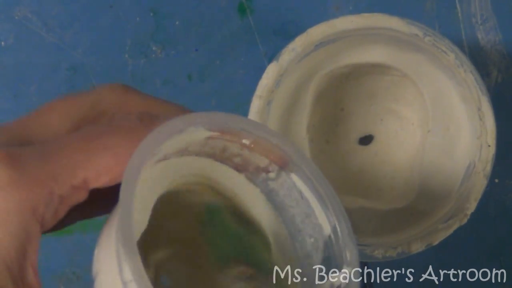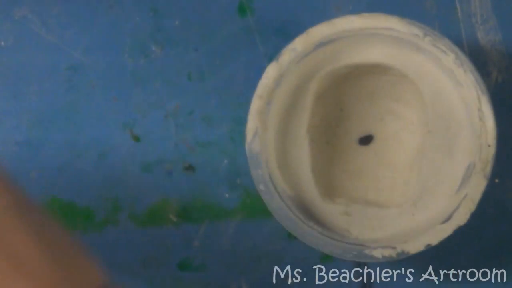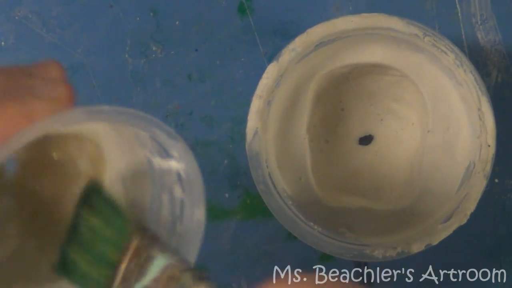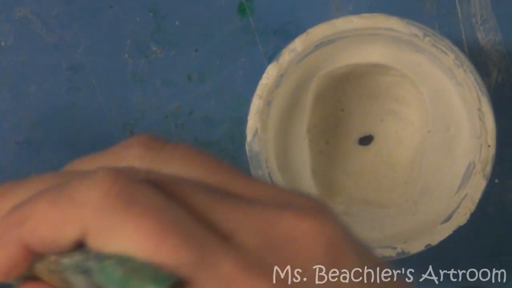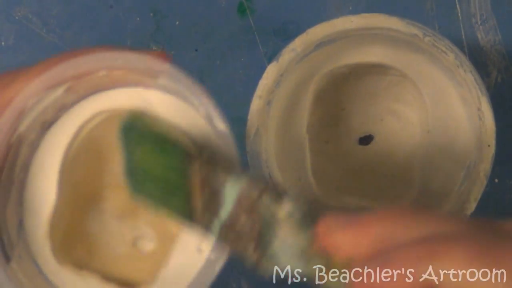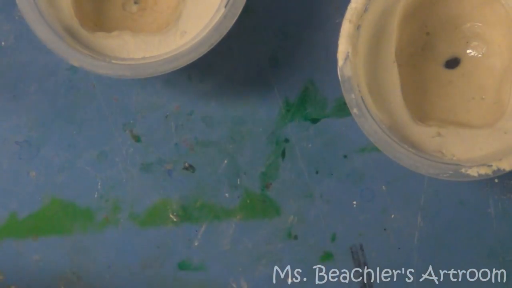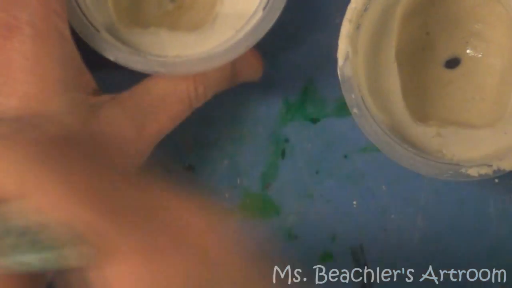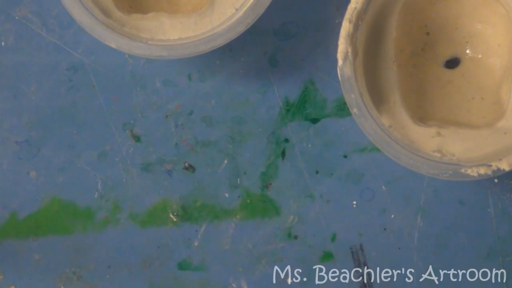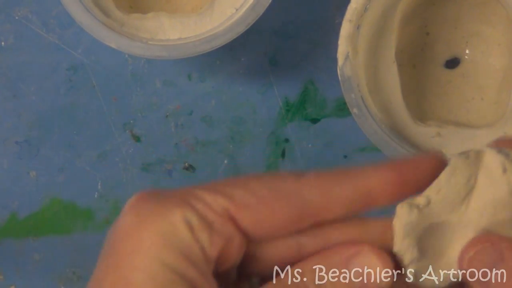And I'm just going to coat the plaster with the oil. And that'll just help it to release a little bit more easily. Now what I like to do is actually create a hollow cast rather than a solid one.